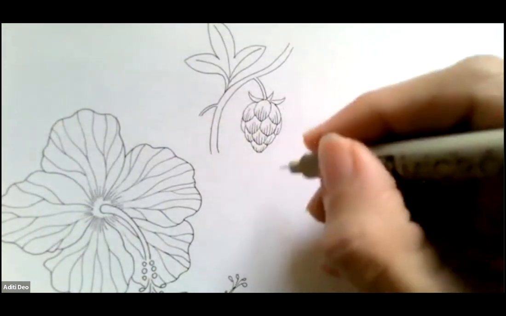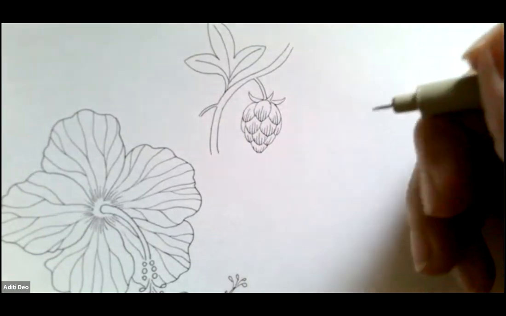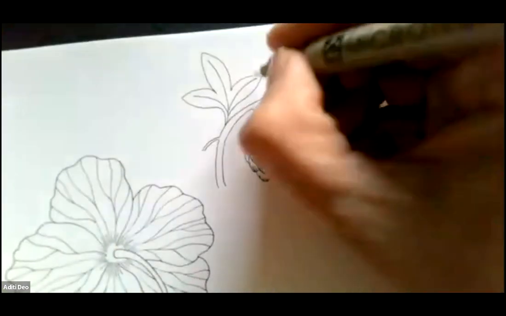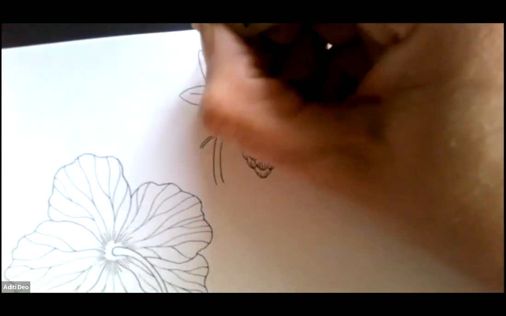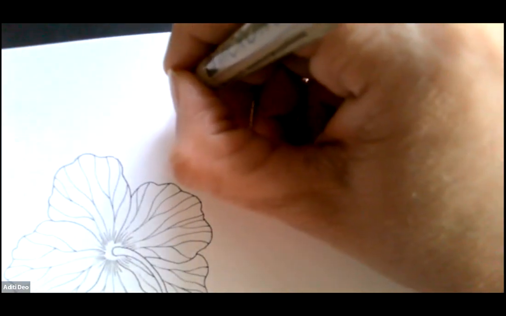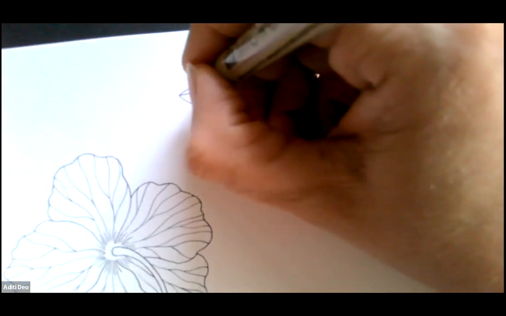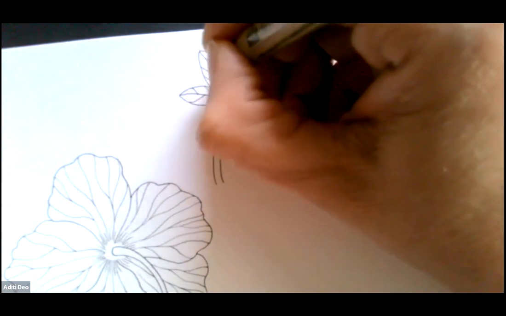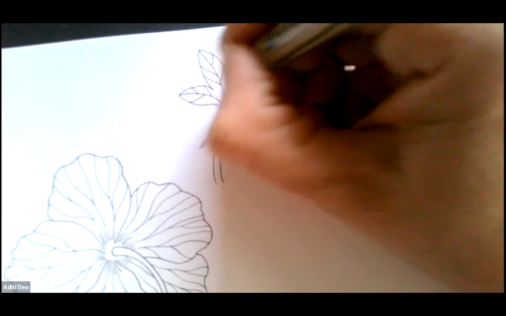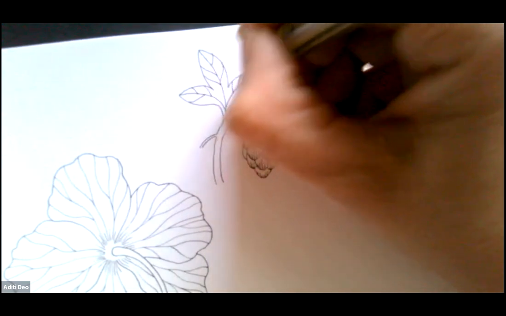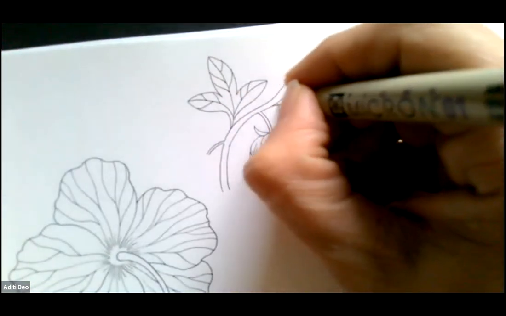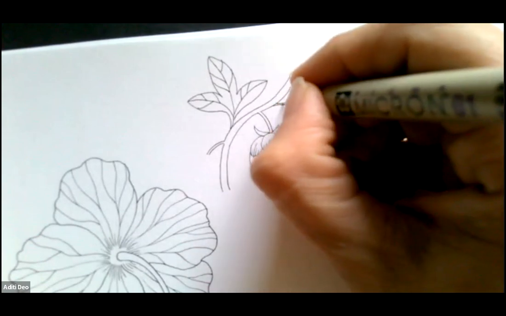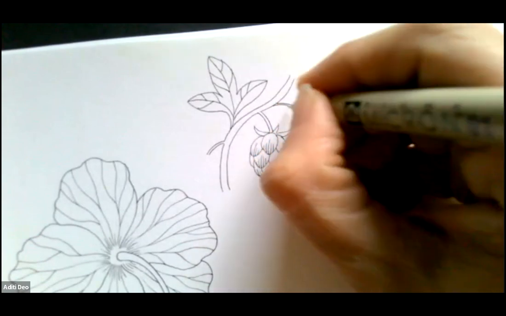It's not one fat dot that comes. I think this can touch. And we can have some veins on this as well. And if this three-pronged leaf is too complicated, you can also just make a single regular leaf.